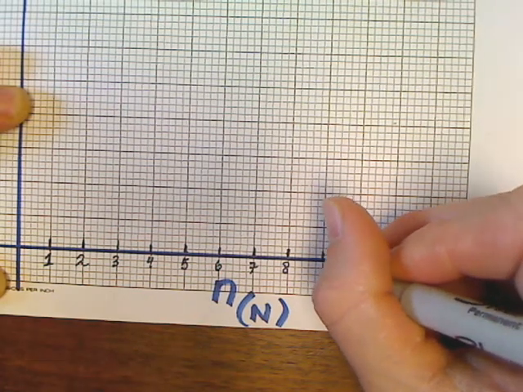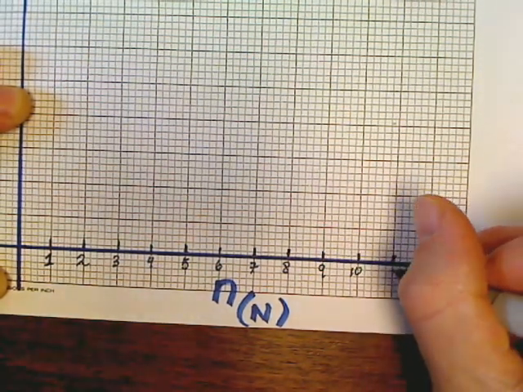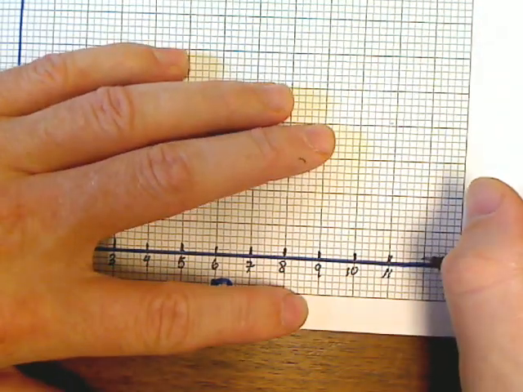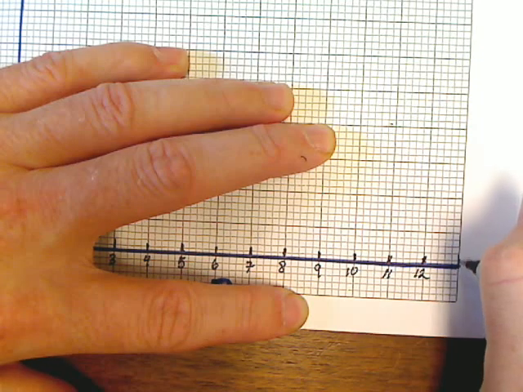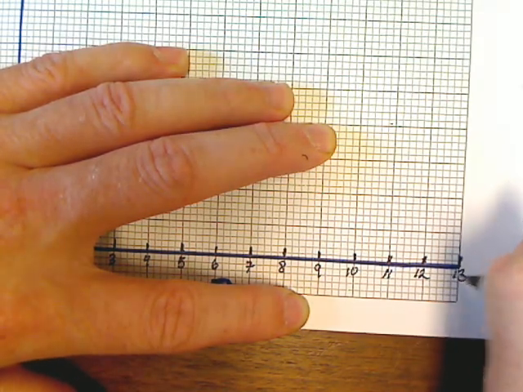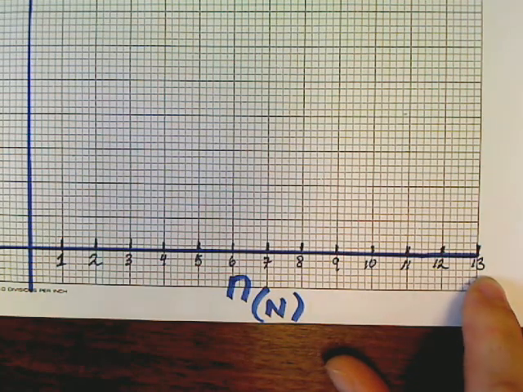Could we keep going? You're dang right. I'm going to keep going. 9, 10, 11. Sorry for the pause. I actually do know what comes after 10. 11, 12, and if you've done everything right, you will get to number 13 all the way off the edge of the paper over here.